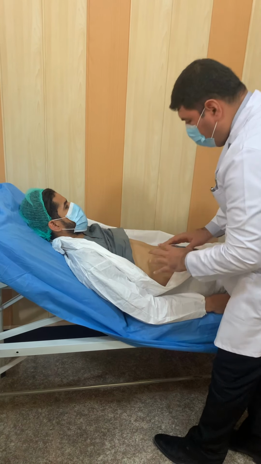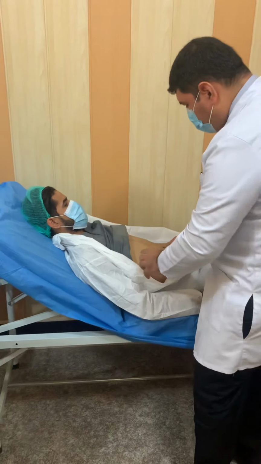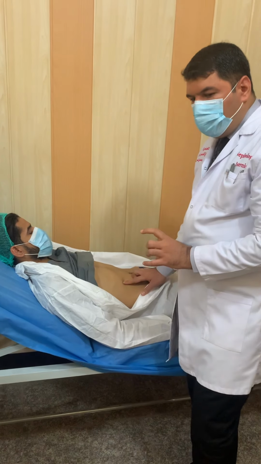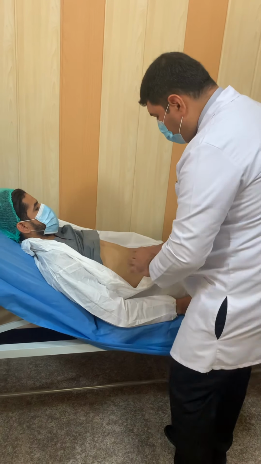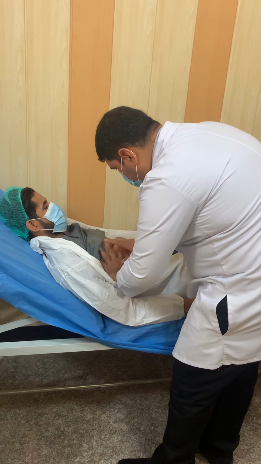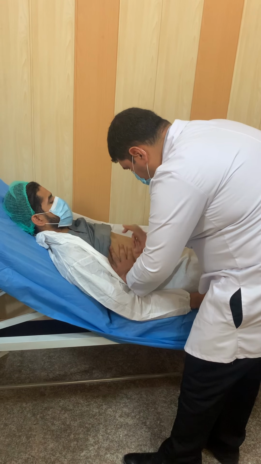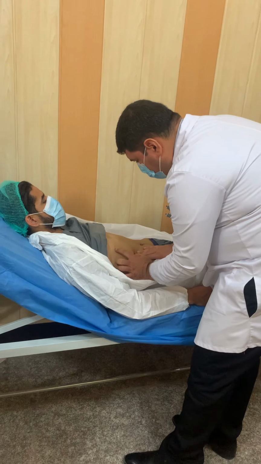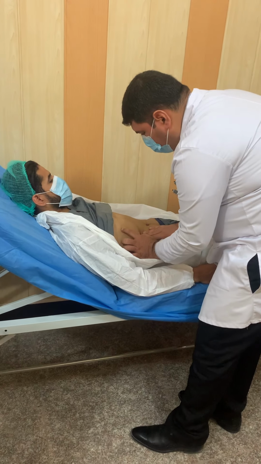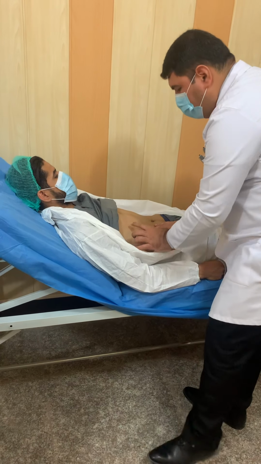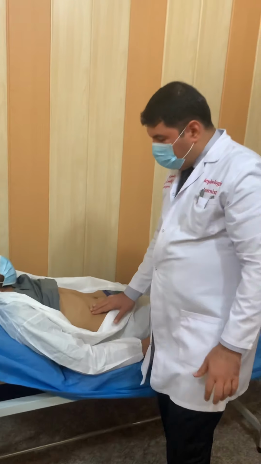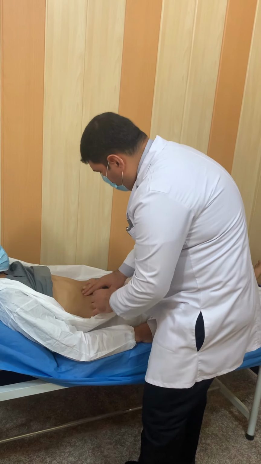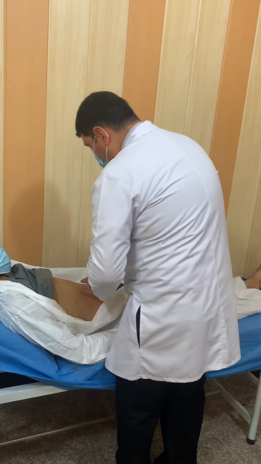Yes. Palpate the liver. You should start by measuring the liver, looking for liver span. It is very important, liver span. This is liver span. Normally, it is 8 to 12. If it is less than 8, it is cirrhosis. More than 12 means hepatomegaly. You should be looking for the span. And then I am looking for the kidney.